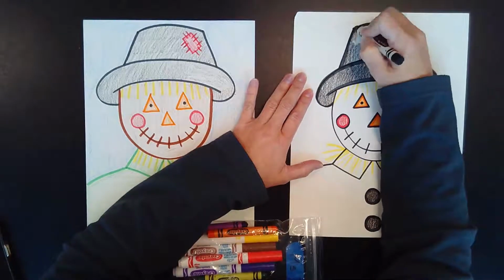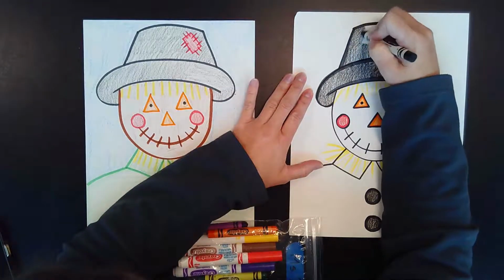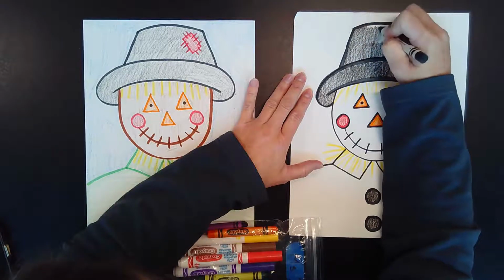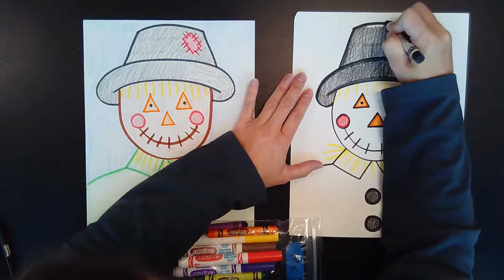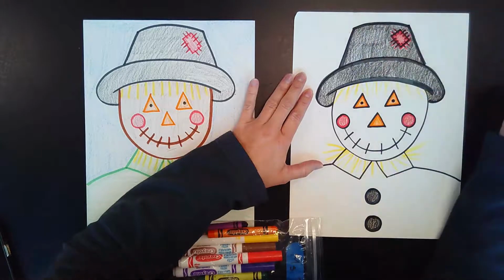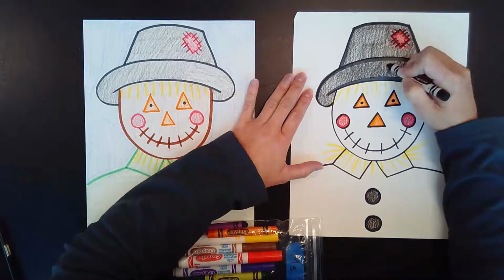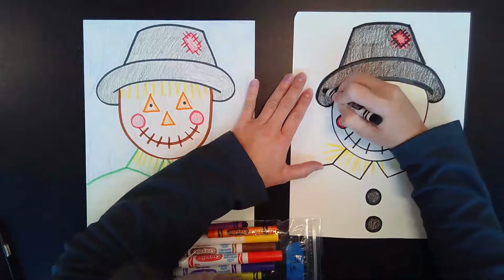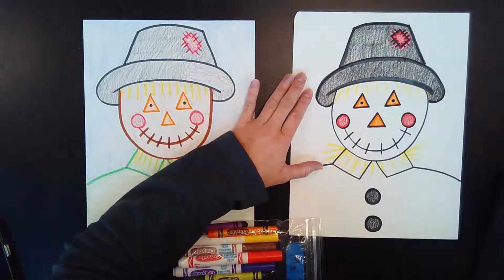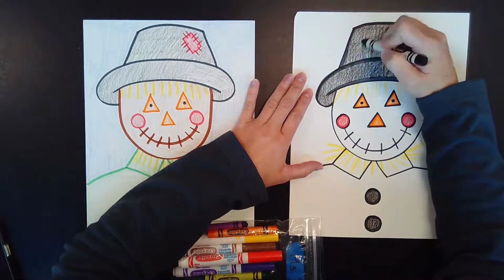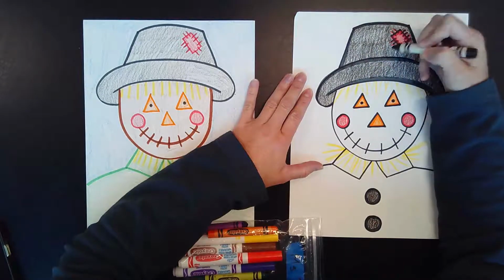Then we'll finish coloring my hat. And we'll go back and fill in where I see some white spots, because I want it completely colored in, looking good.